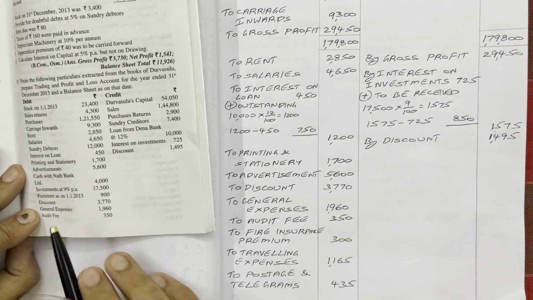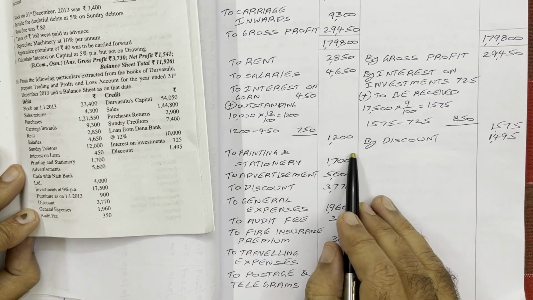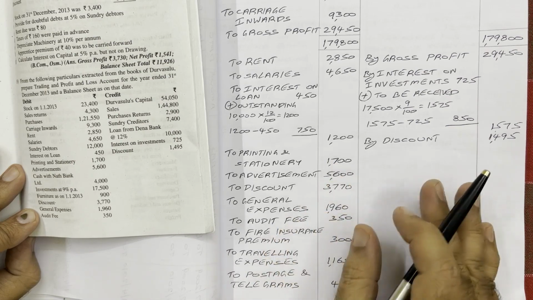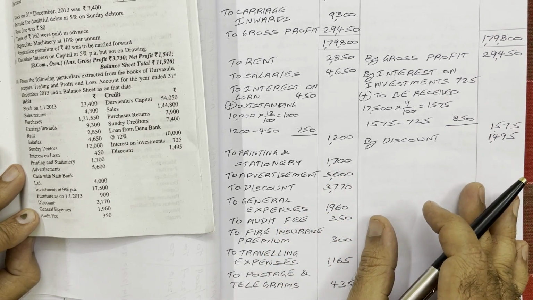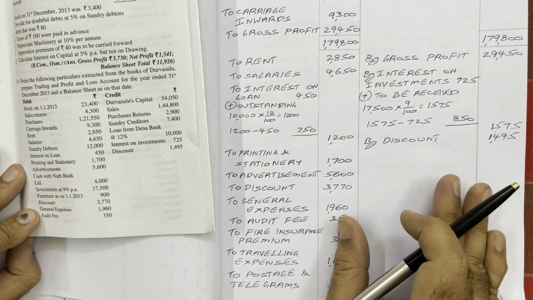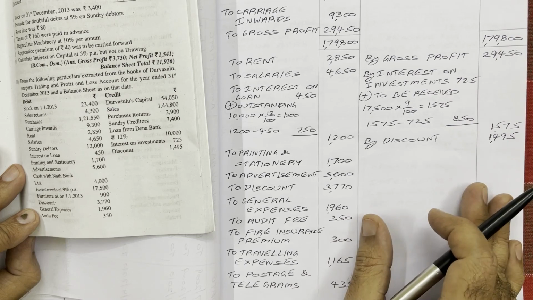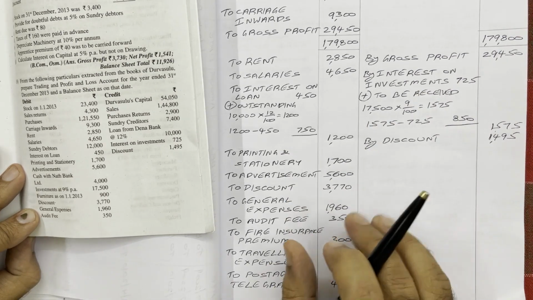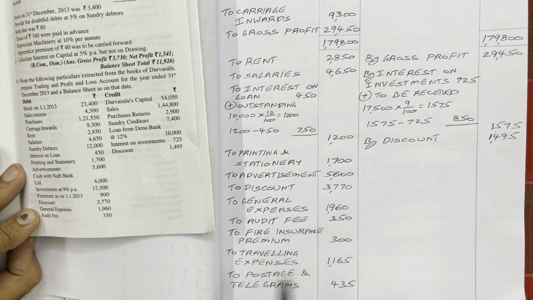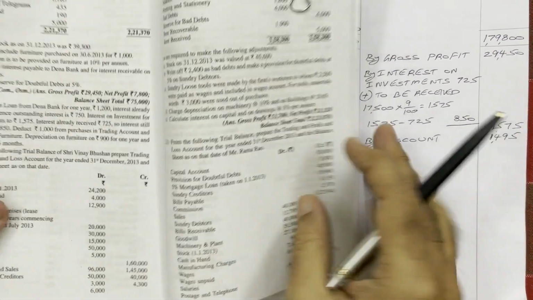Auditing means what? Verification of accounts. Our accountant prepared these accounts. Our accounts are to be verified by a chartered accountant. That is known as auditing. For that, the chartered accountant takes some charges from us. These charges are known as audit fees. There is no relationship between this expenditure and manufacturing work, so this is indirect expenditure. Profit and loss account debit side. To audit fees 350. Continuation on the next page.